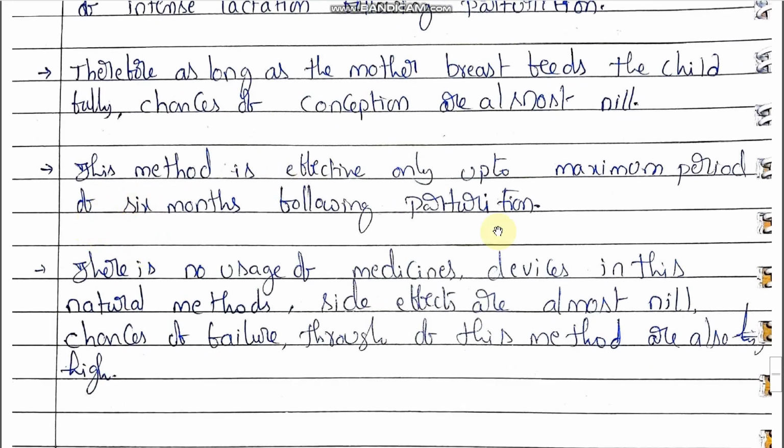And this method is effective only up to a maximum period of 6 months following parturition. So after the parturition, what is the maximum period of lactation? That is 6 months only. So after the 6 months, there is a chance for ovulation to take place.